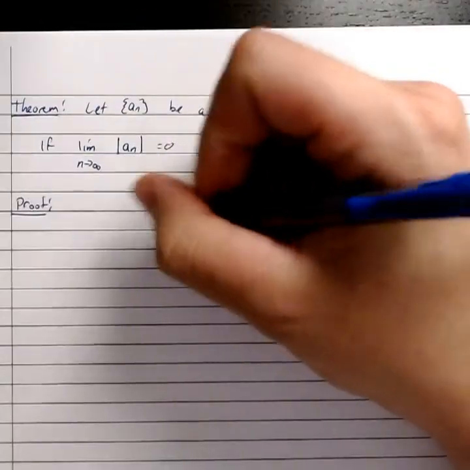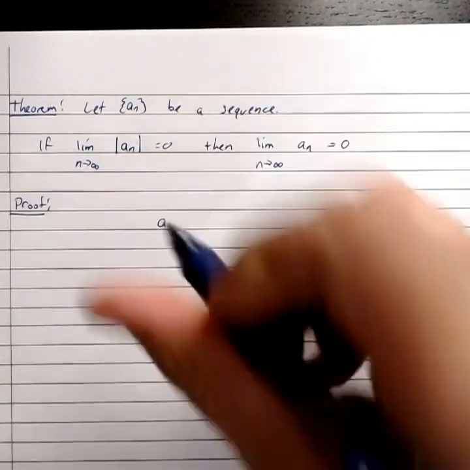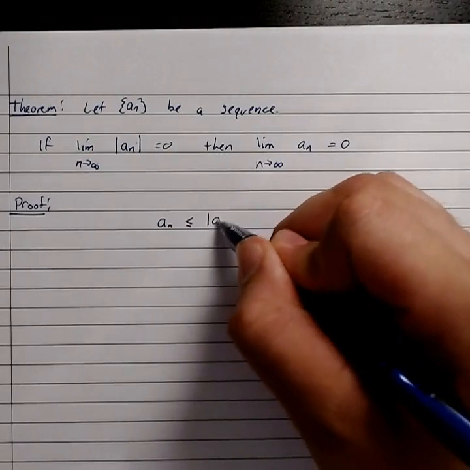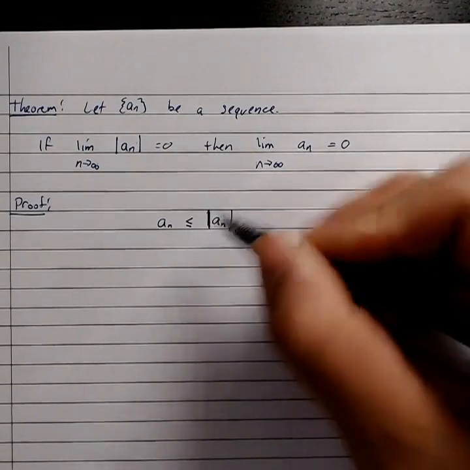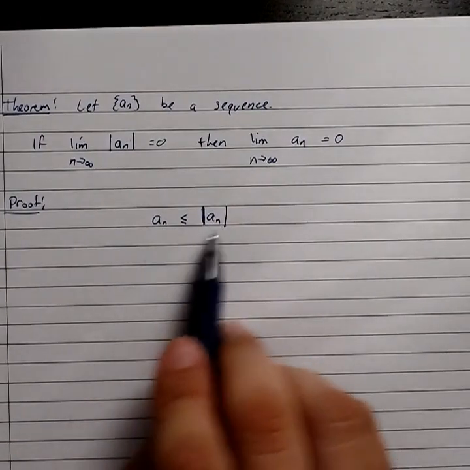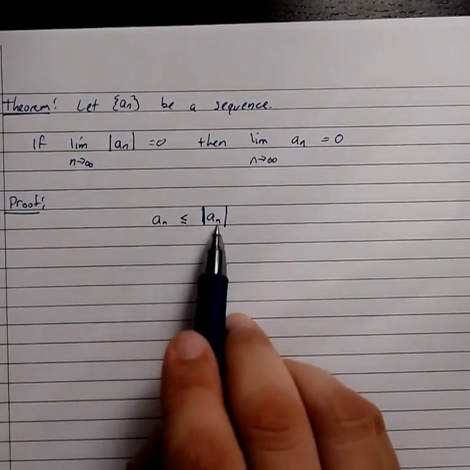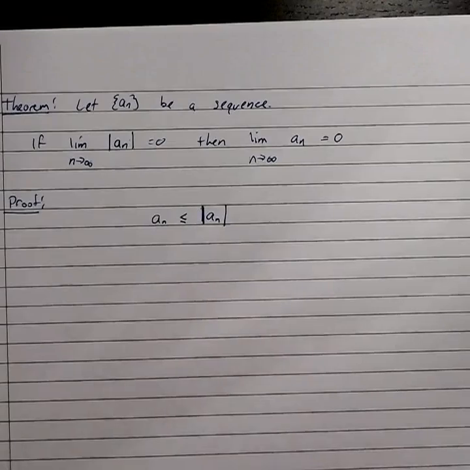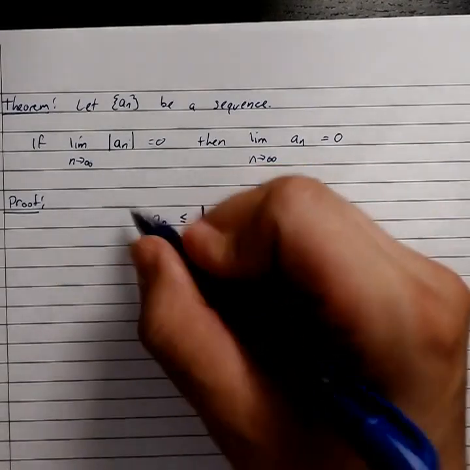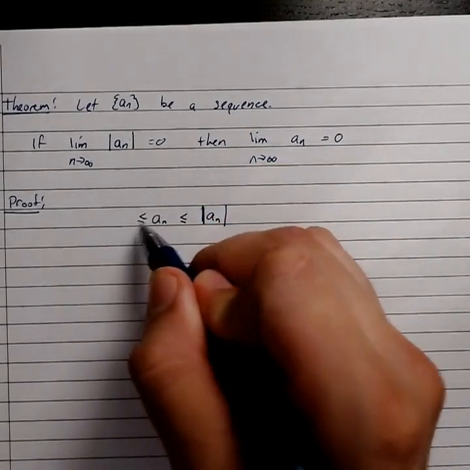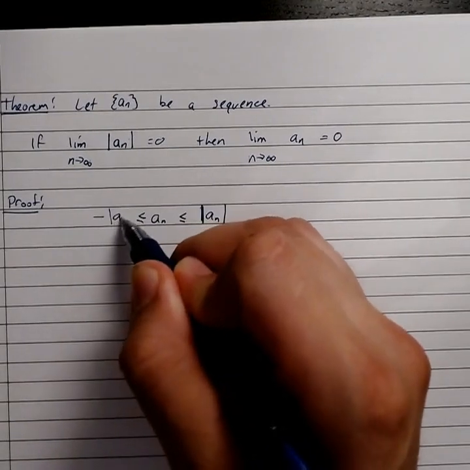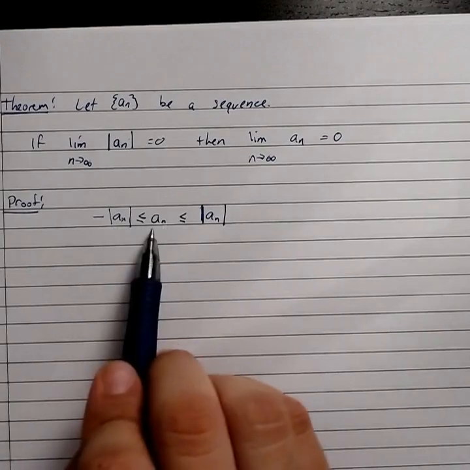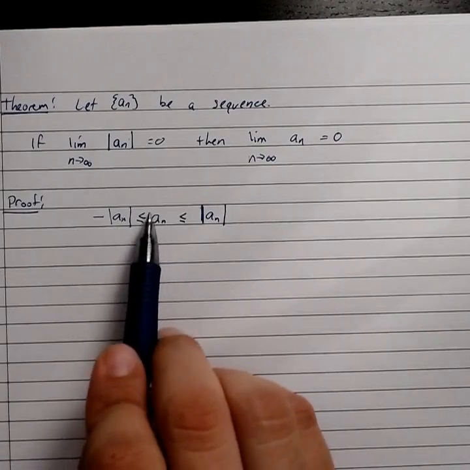Note that a sub n has to be less than or equal to the absolute value of a sub n. Right? Because if this is already positive, then they're equal. If this is negative, then this one will be positive, so this one will be greater, which means this one is lesser. But also, this must be greater than or equal to the negative of the absolute value of a sub n. Because again, if this one's negative, then these are equal. And if this one's positive, then it's got to be bigger than the negative.